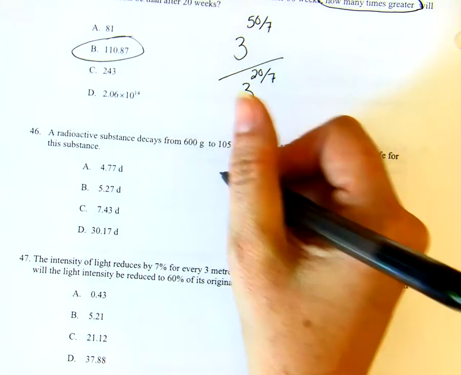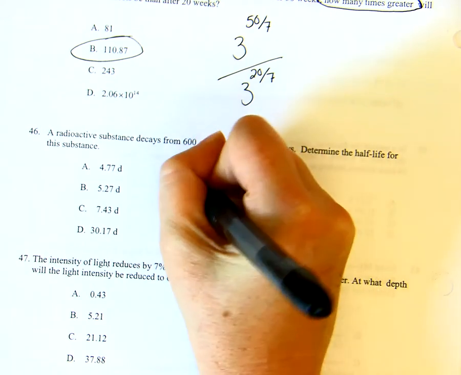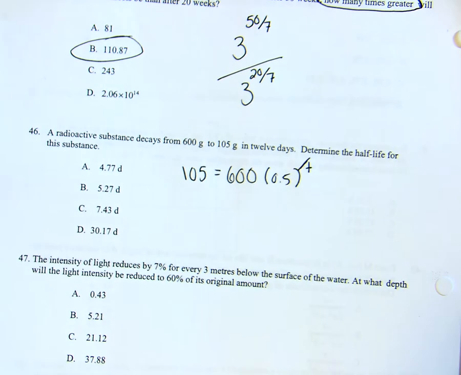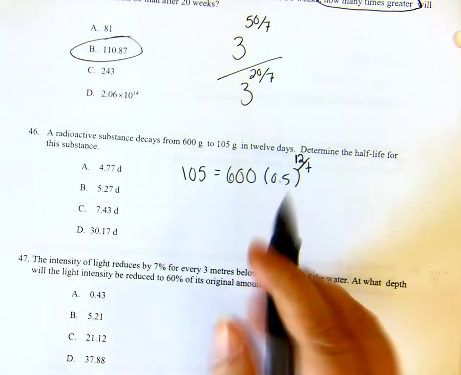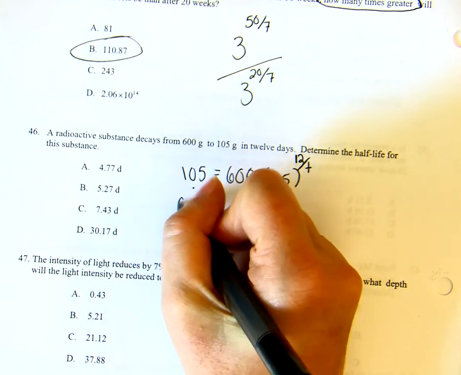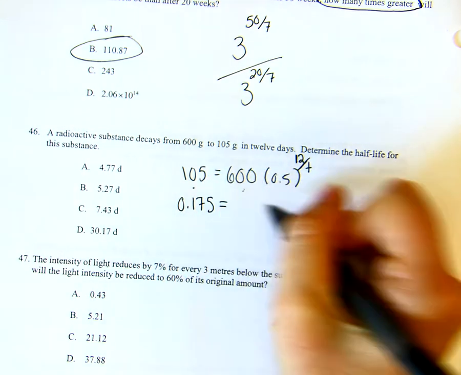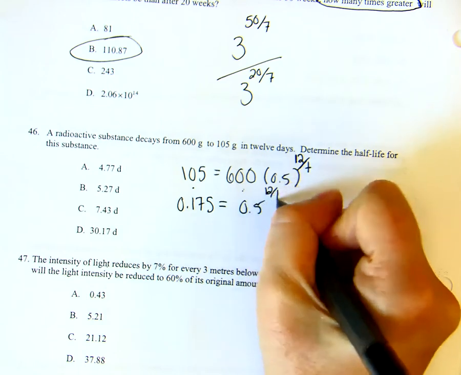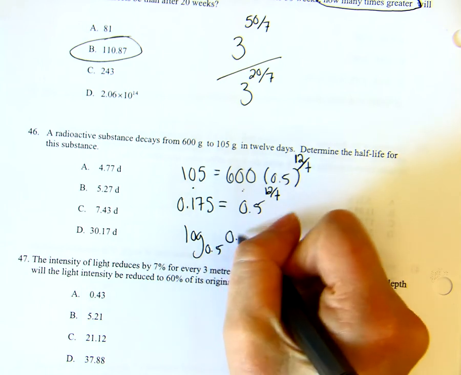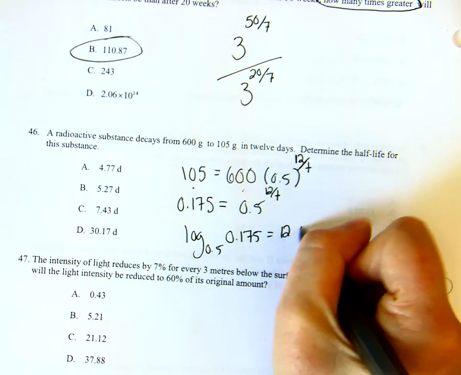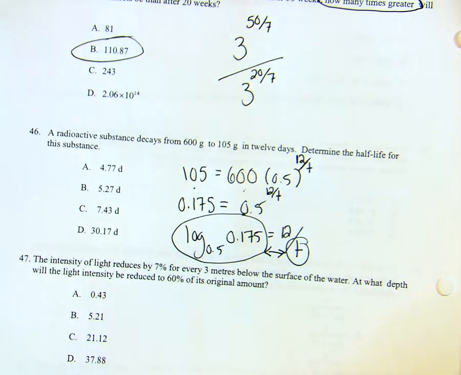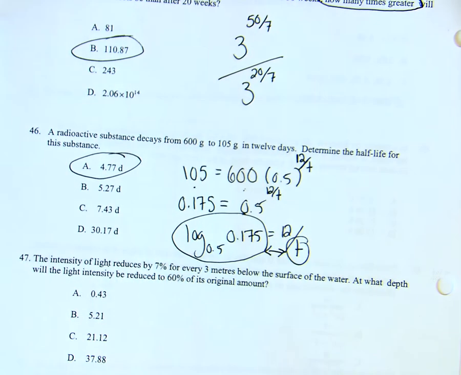So number 46, we are going from 600 down to 105. I am looking for the half-life. I know it takes 12 days to get from here to here. When I divide out the 600, I will have a 0.175. So we've talked about the fact it's a little itty-bitty bit harder when the unknown is in the denominator. I hope you asked for help if you were confused on that. So these two guys are going to swap positions, and the correct answer is A.